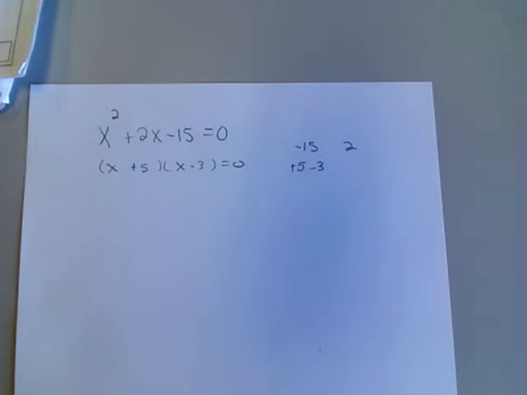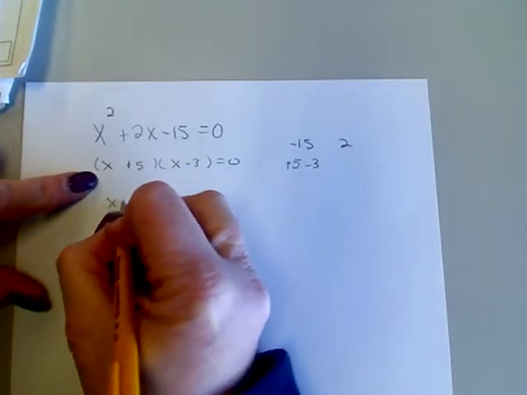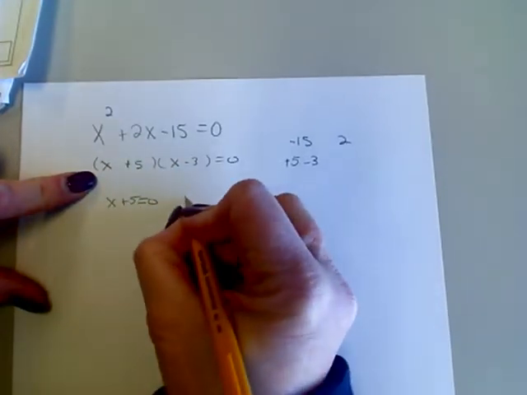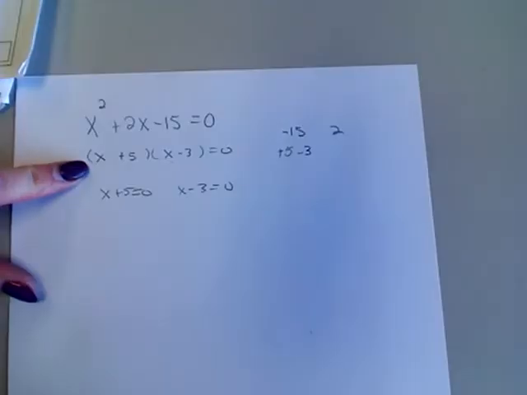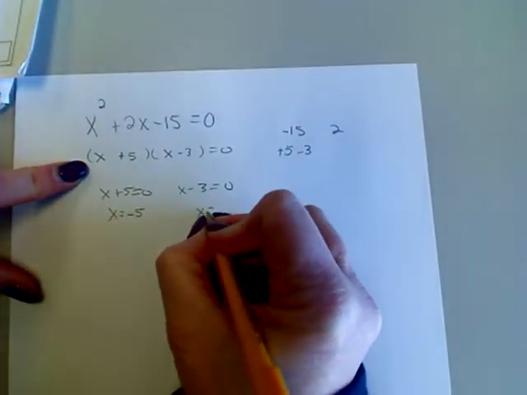Now, whenever there's an equals 0 behind that, or it equals anything for that matter, you have to solve it using the zero product property. So set each one of these parentheses equal to 0 and solve. So I'm going to get x equals -5, x equals 3.